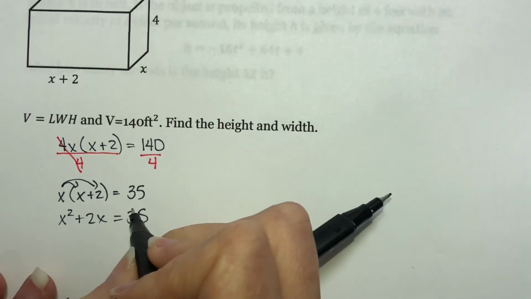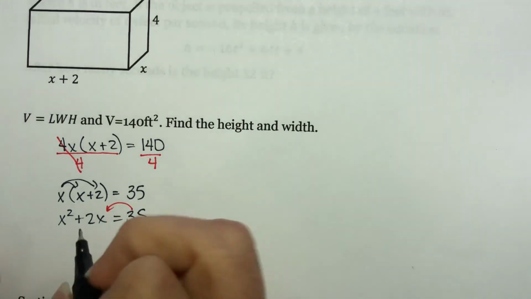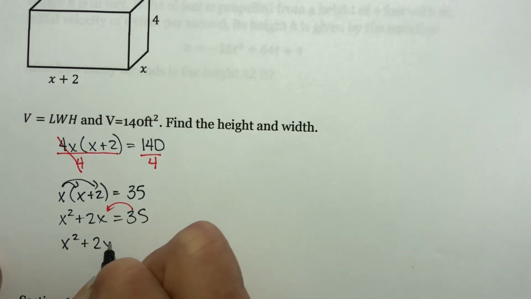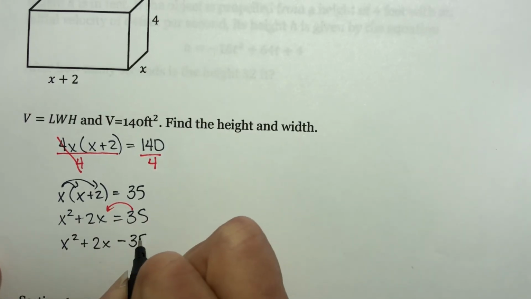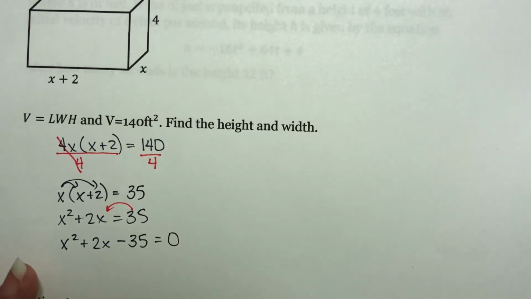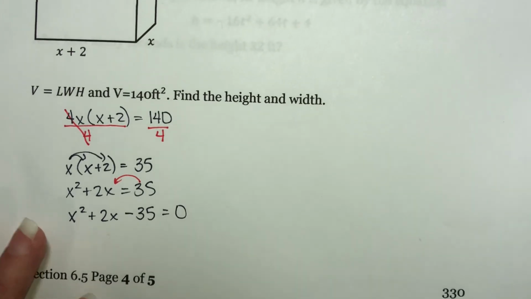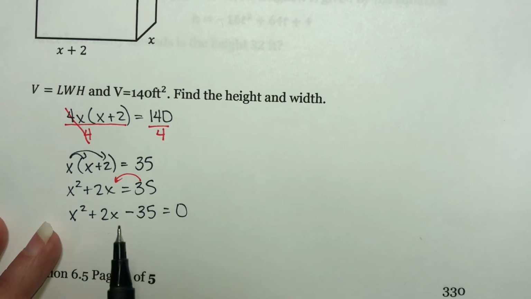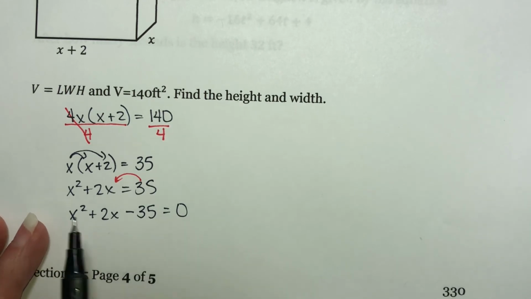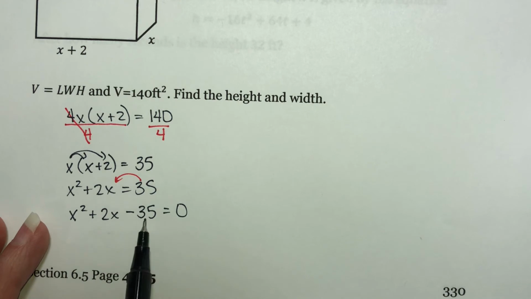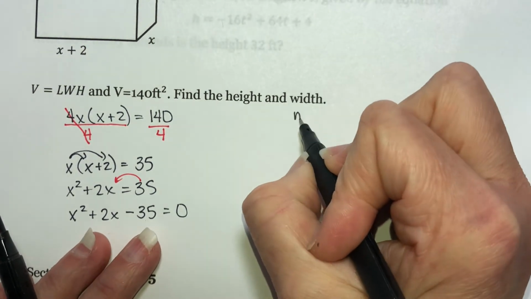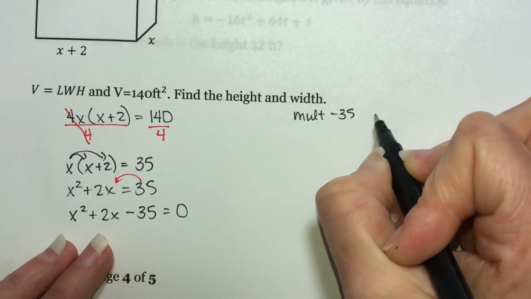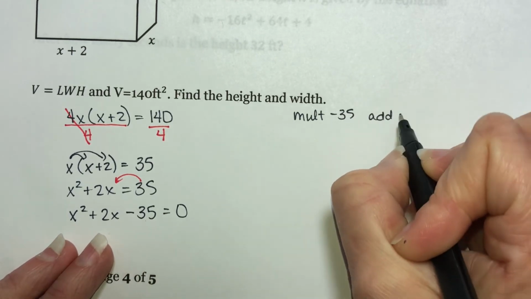And I need a 0, so I'm going to subtract 35 from both sides. I need to factor x squared plus 2x minus 35, and that's equal to 0. Okay, so no GCF. I have 3 terms, and that's not a perfect square. This is a 1, so I get to use the easier form. I'm looking for 2 numbers that multiply to a negative 35 and add to a positive 2.